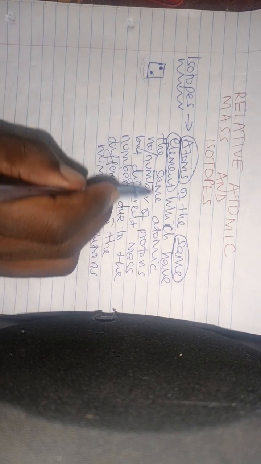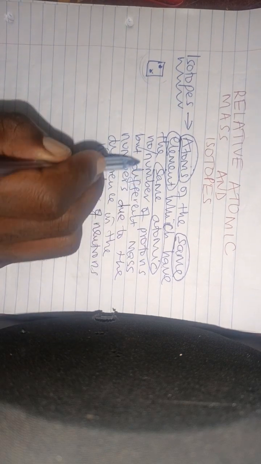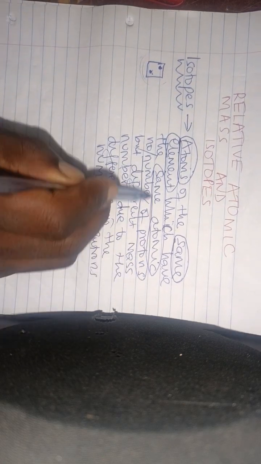So when someone talks about isotopes, the person is referring to atoms which are of the same element, and those atoms have the same atomic number or the same number of protons, right? So these two atoms of this element have the same atomic number. But when you look at their mass numbers, they are different.